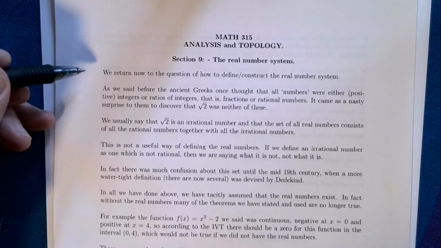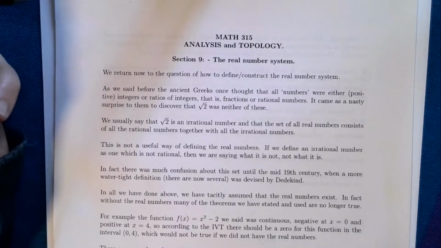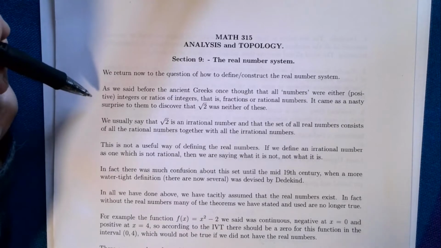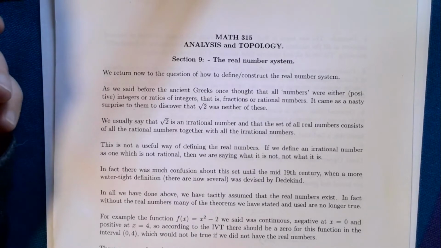So I'm going to return finally, in the second last topic, to the question of how to define or construct the real number system. As we said before, the ancient Greeks once thought that all numbers, in inverted commas, were either positive integers, they didn't believe in negative numbers or zero, or ratios of integers, that is, fractions or rational numbers.